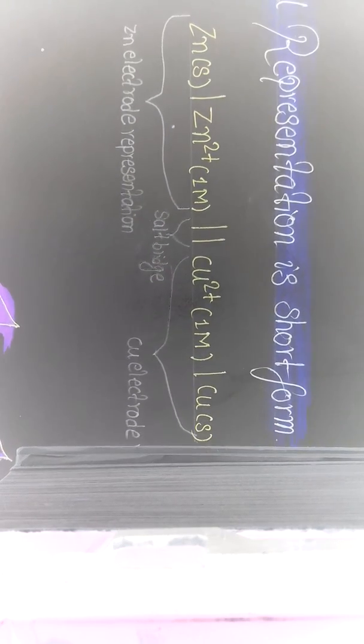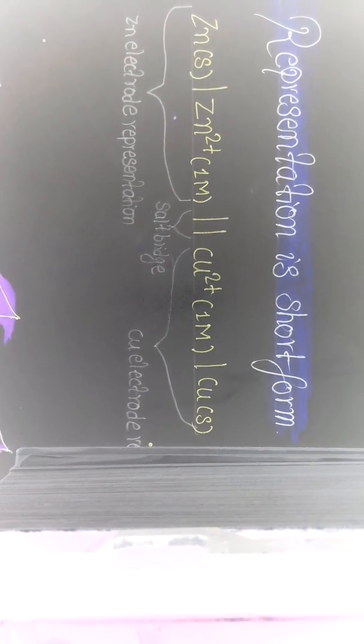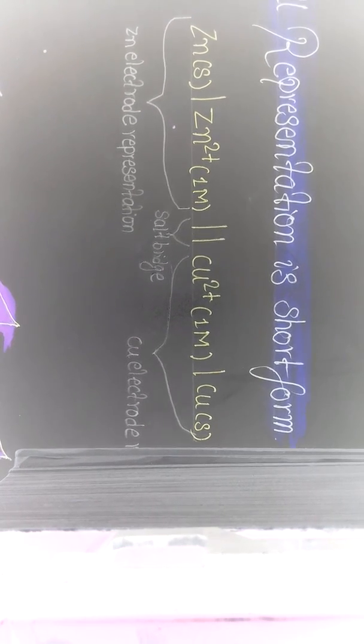And this part, Cu2+ 1 molar solution, one vertical line, Cu solid, shows the copper electrode. And the two vertical lines are the salt bridge. So to represent a galvanic cell very briefly, we use this notation.